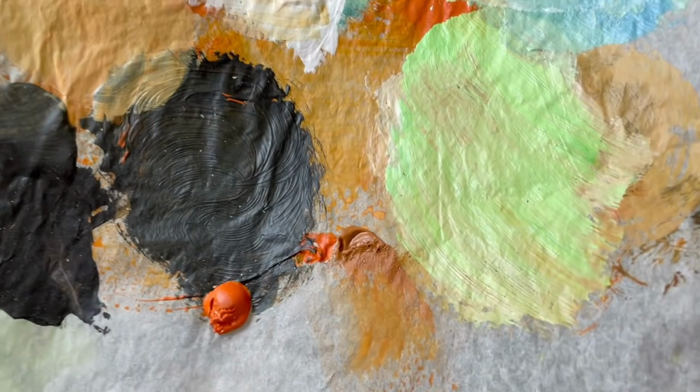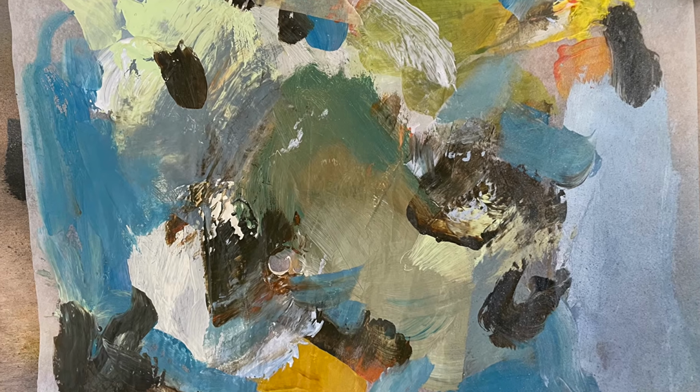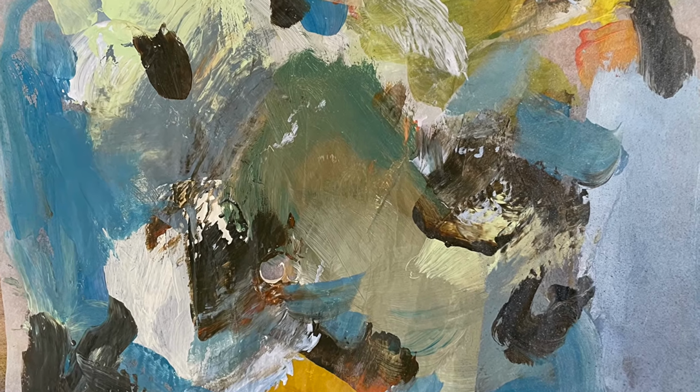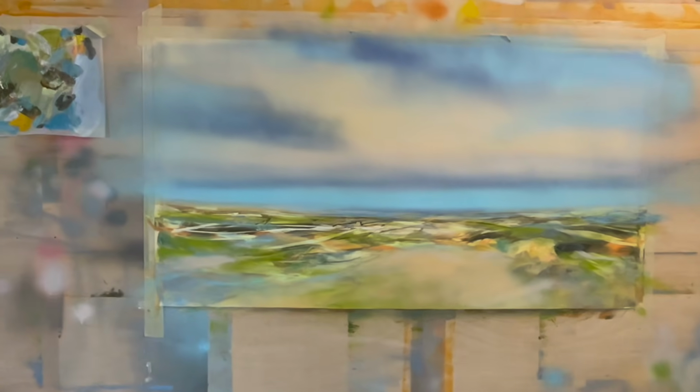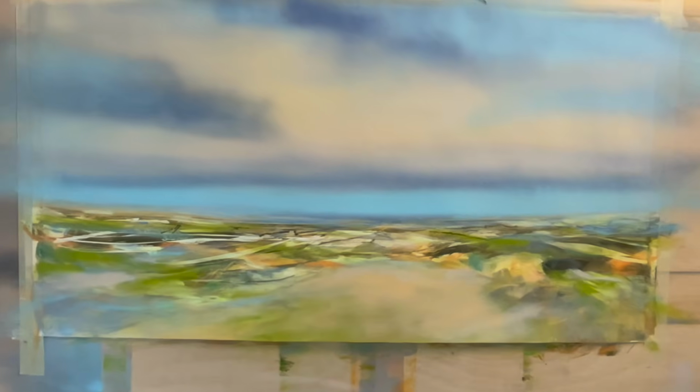There is something very freeing about letting your old used paint palettes lead the way for you, instead of always being in control. So here are a couple of examples of my color palettes and the landscape paintings they inspired.